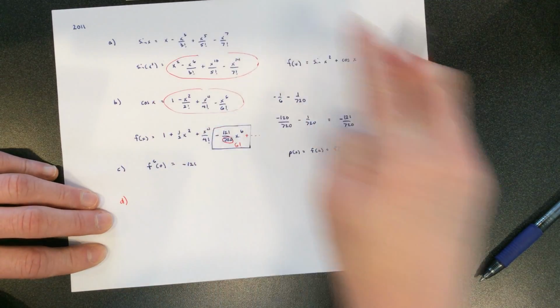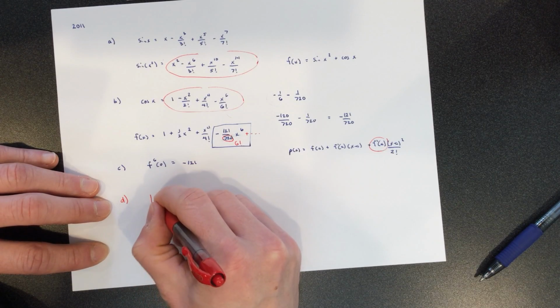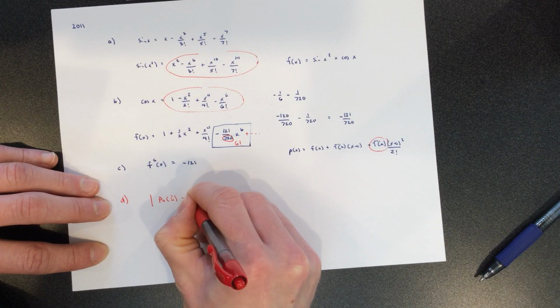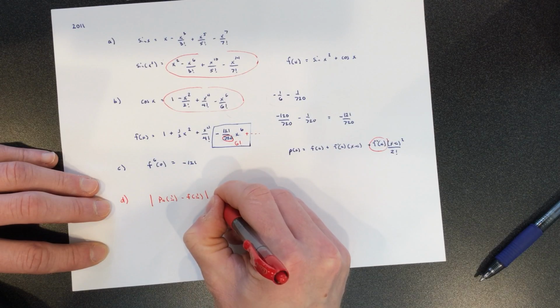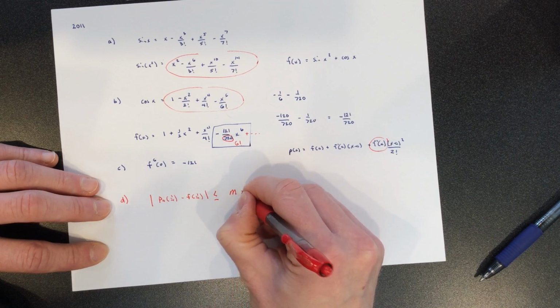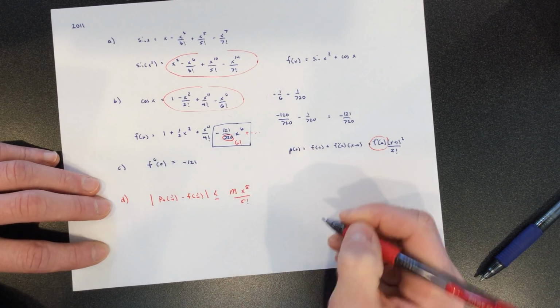Stupid question. Okay, so then down here, we're showing them that the error between our polynomial and the actual function at 1/4 is less than or equal to capital M times x to the fifth over 5 factorial.